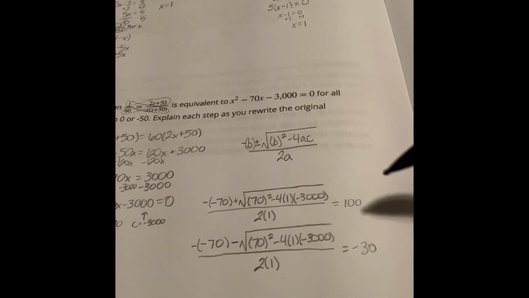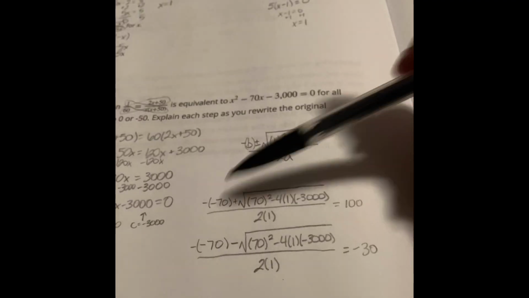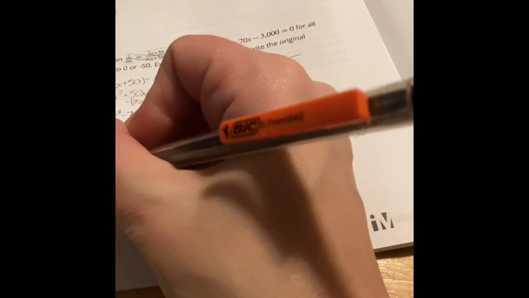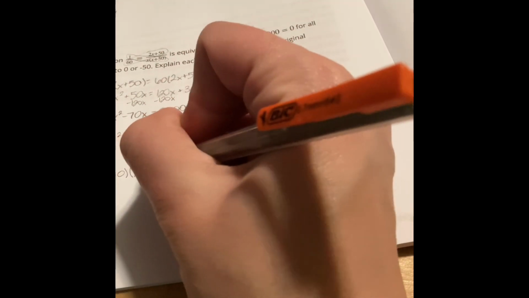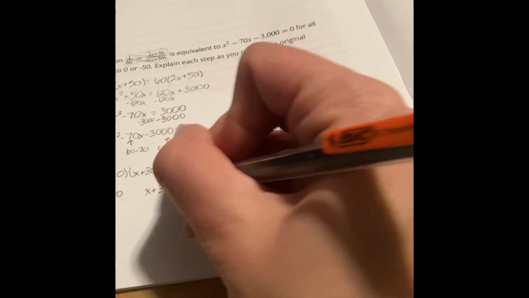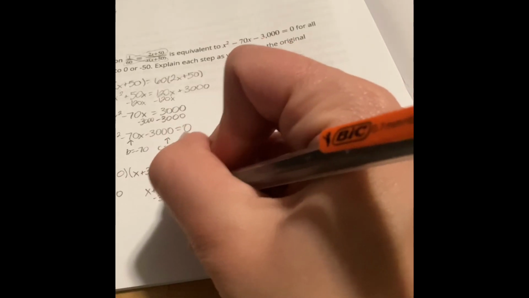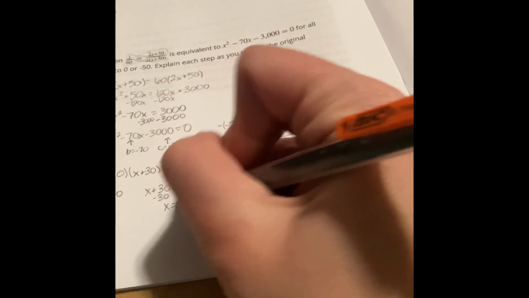All right, so apparently I did know what it was going to factor to, and I thought I was wrong. When you plug this into the calculator, you're going to get 100 and negative 30. If you were to factor it, it would look like x minus 100, x plus 30, but that equals 0, and then you have to actually break it into pieces to solve both of them. Either way, you would still get the exact same numbers when you solve it.